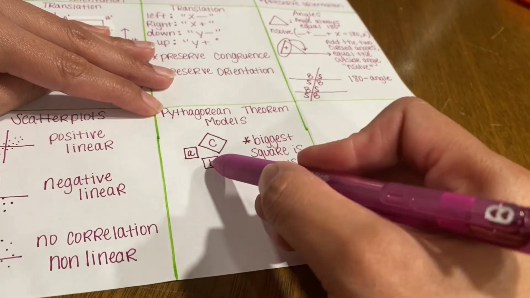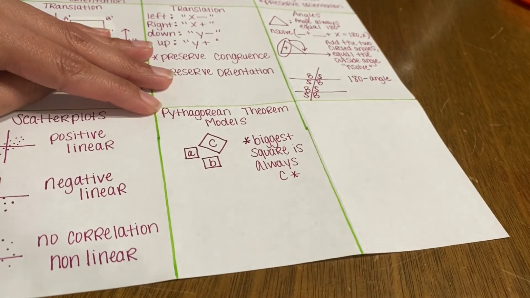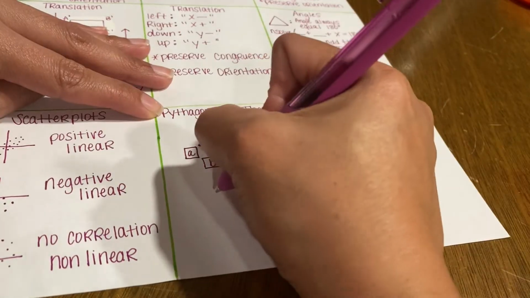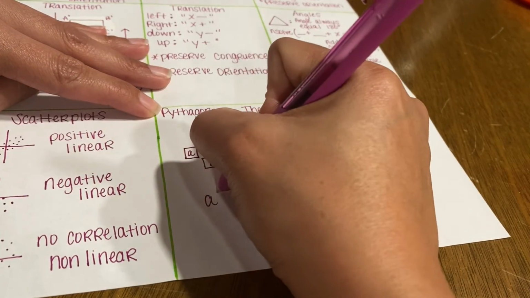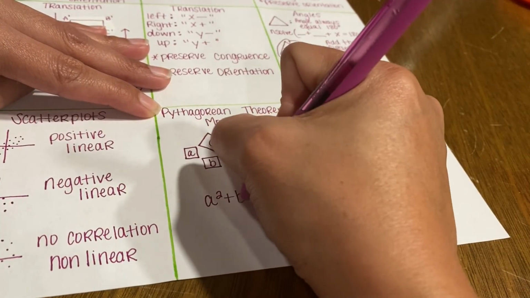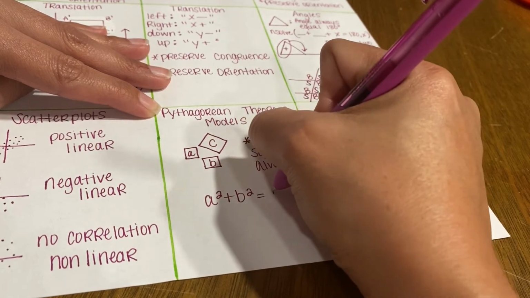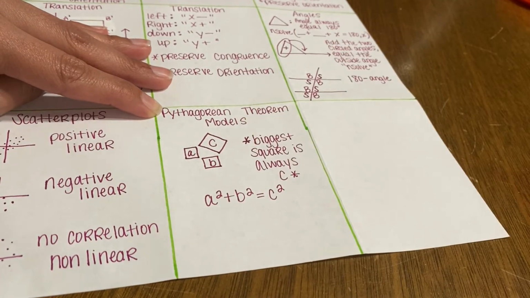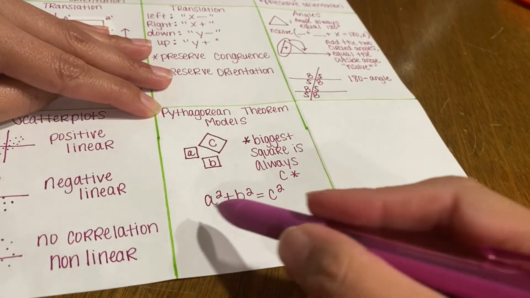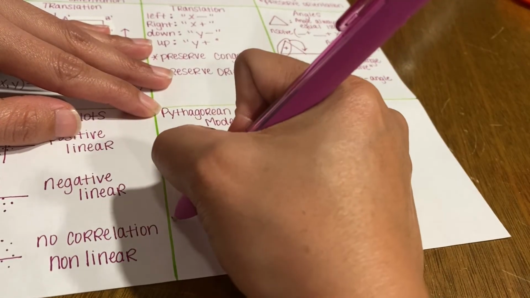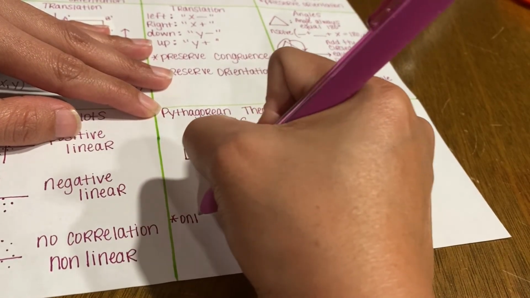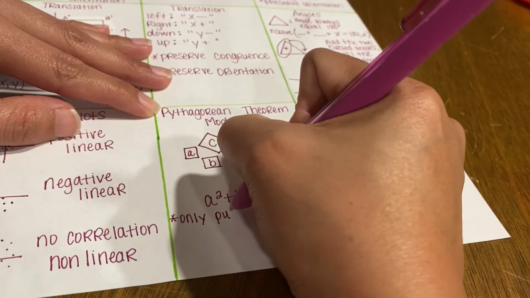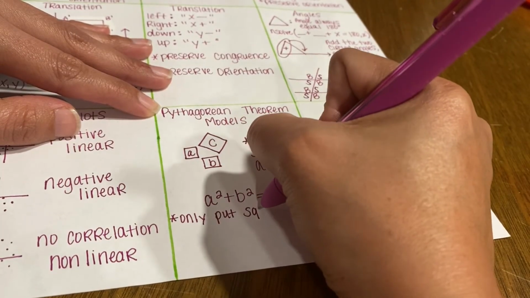And then you use whatever numbers they give you to make a Pythagorean theorem equation. The Pythagorean theorem equation should look like this. A squared plus B squared equals C squared. I'm going to put a note to remind myself that we only put squared if it doesn't already have it.